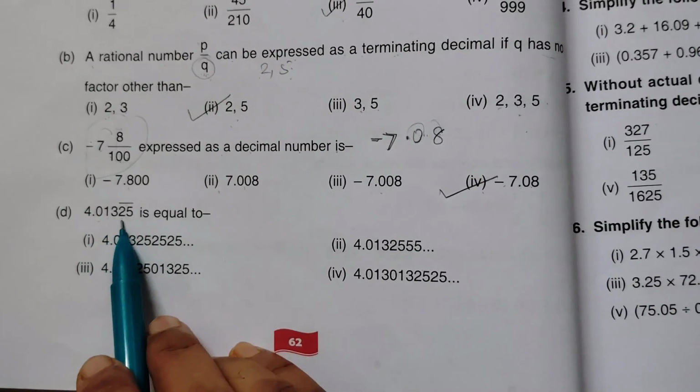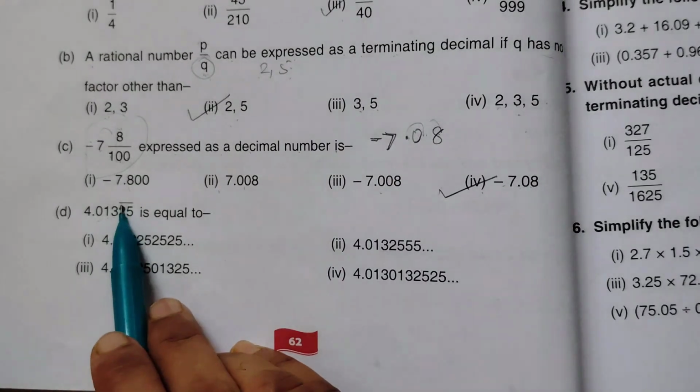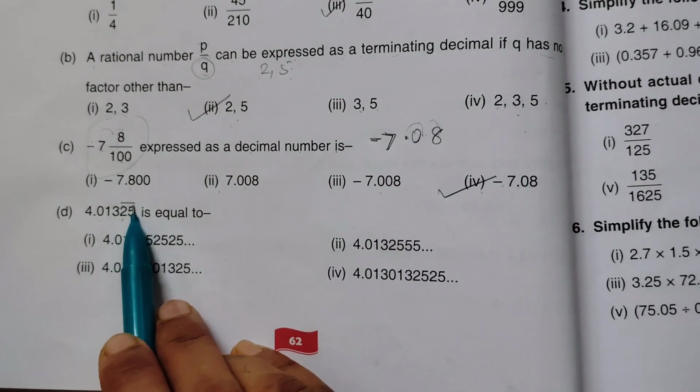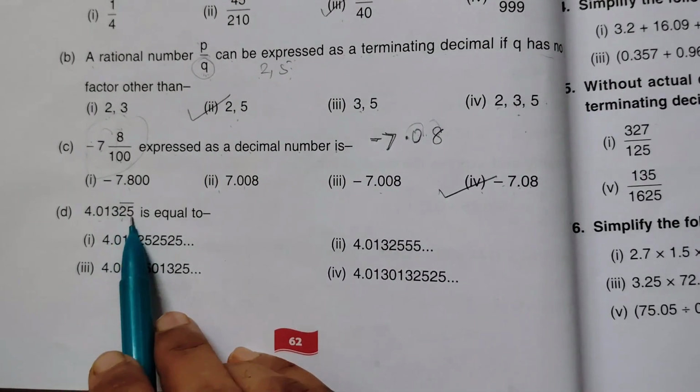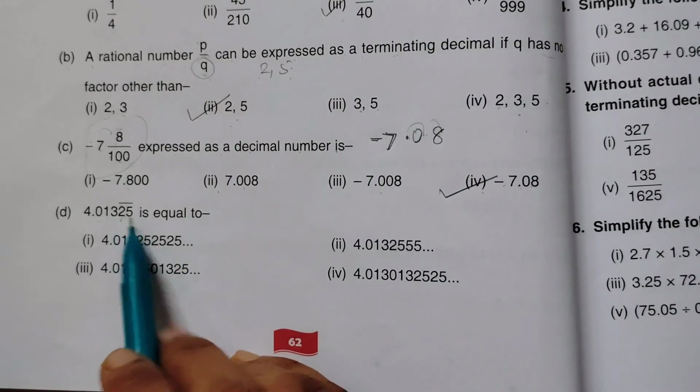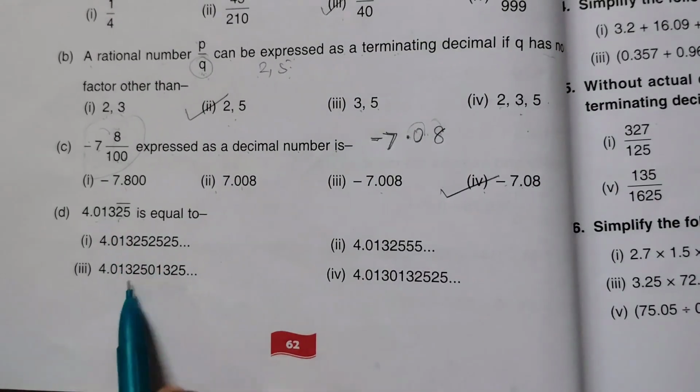Next, 4.01325 is equal to, now here if you see this 25 is having a bar sign on it, so it means 25 is repeated. Okay, recurring. So is equal to, so we have to find which one.